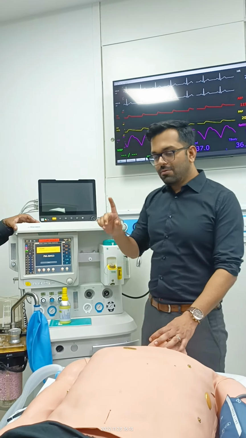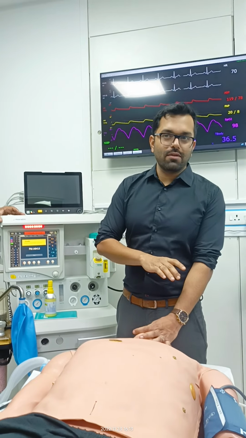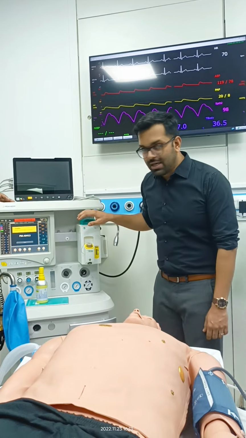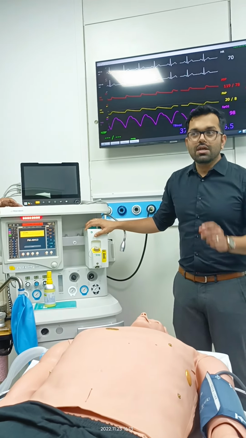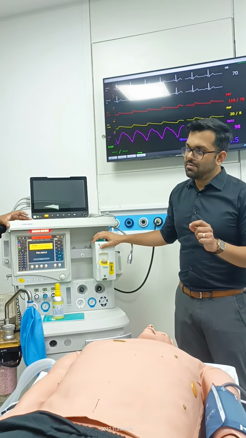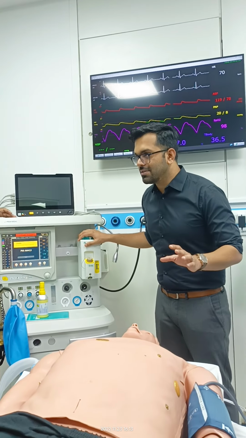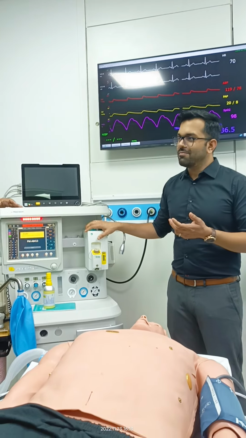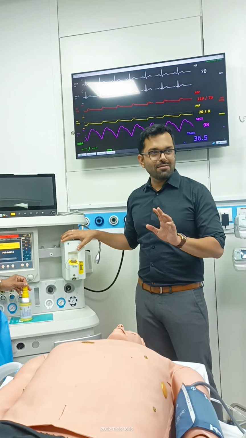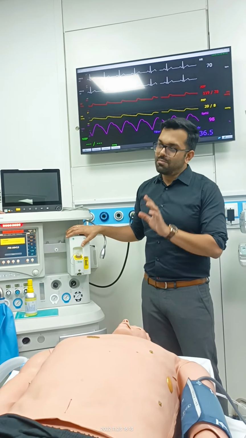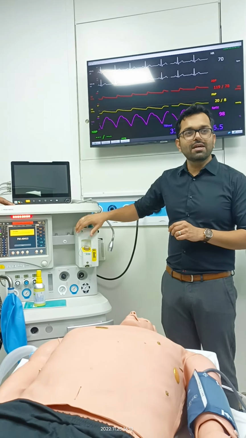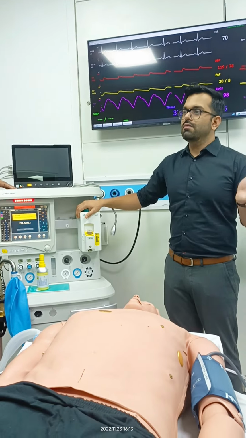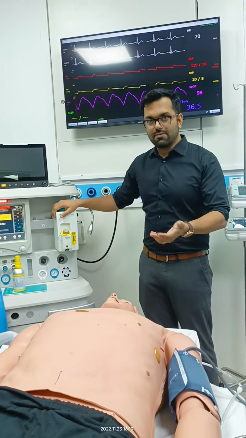So to keep the patient alive, oxygen is given. To maintain the anesthesia, we use anesthetic agents in the form of gases, but they never come in the form of gases. They come in the form of liquid. See the problem in our lives, things are not straightforward. So we use various devices like this one here to convert it from liquid form to gaseous form.